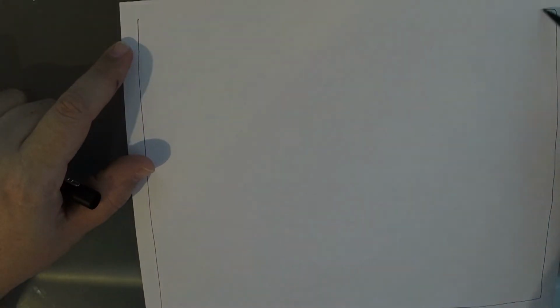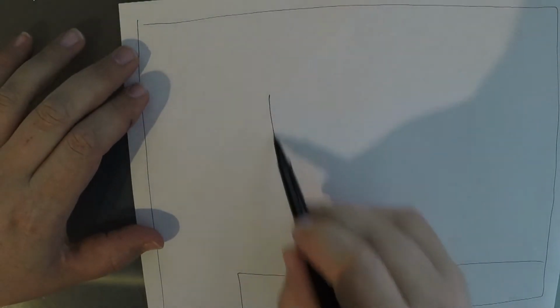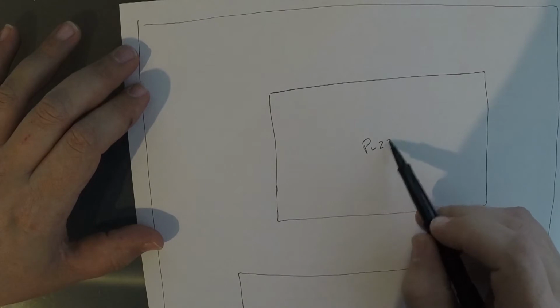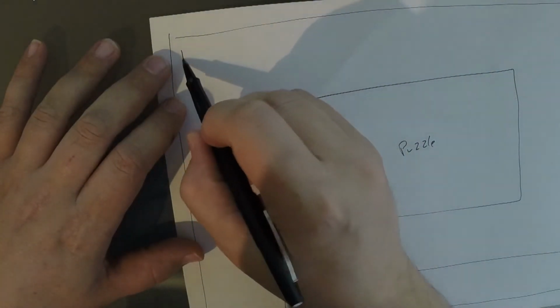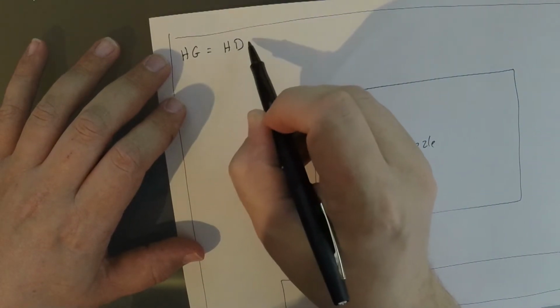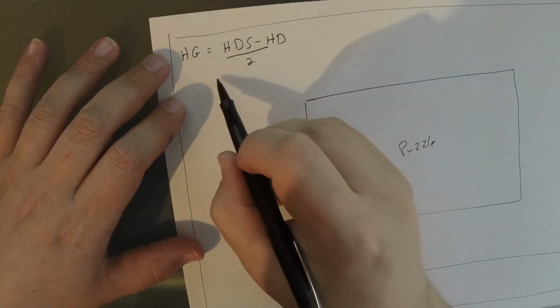So if we turn over our puzzle drawing and do that quick sketch ourselves so we have our own information. We just drew a simple title block and border to have that on there. This is going to represent the space that the puzzle is going to take up. So if we go HG is equal to HDS minus HD divided by 2.